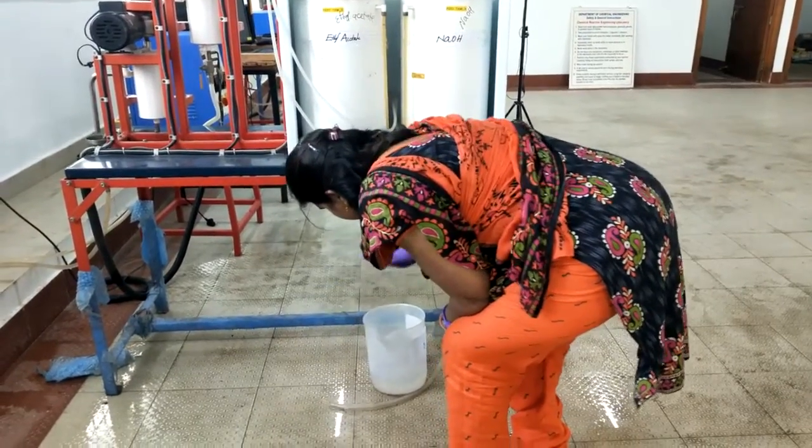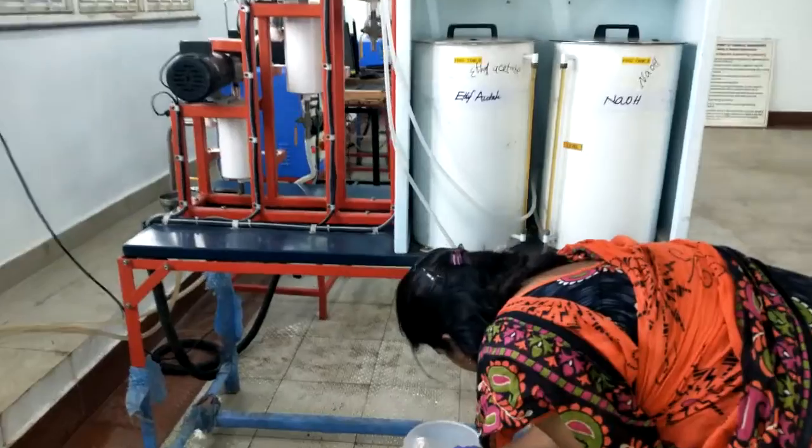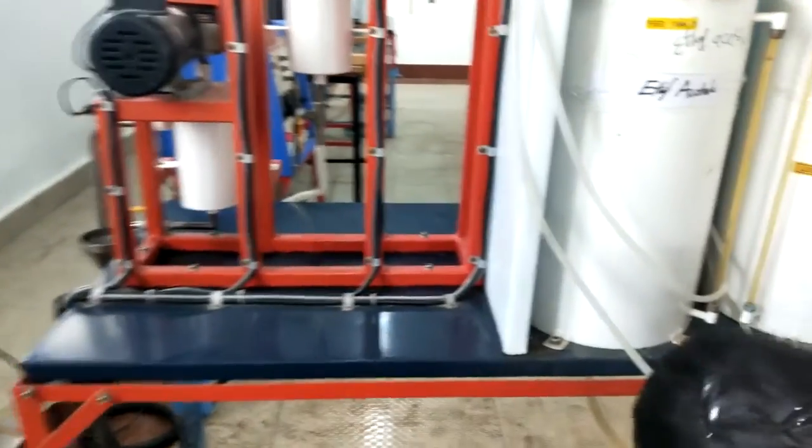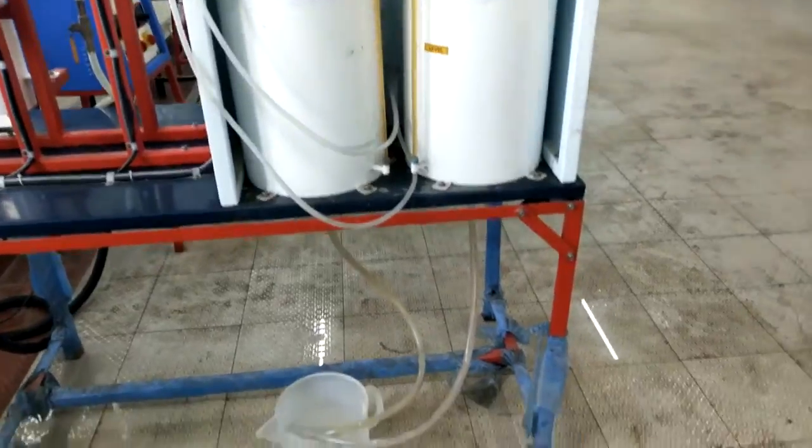NaOH is collected in that. You are discarding, so we have emptied the tank. Okay, so we have to ensure the tank is empty. If possible, we have to rinse it with water. Okay.